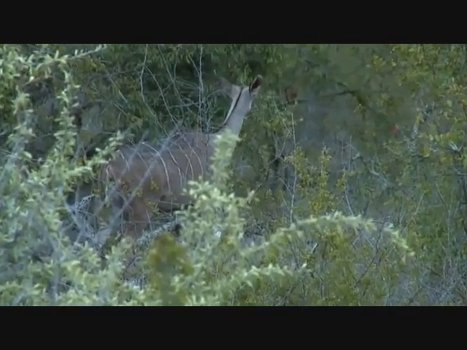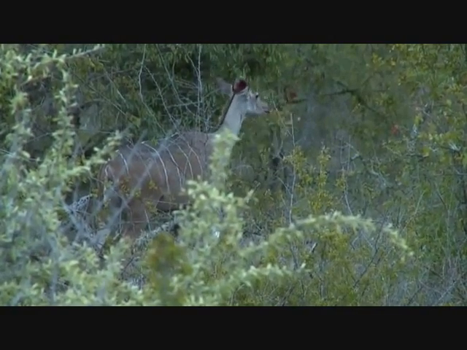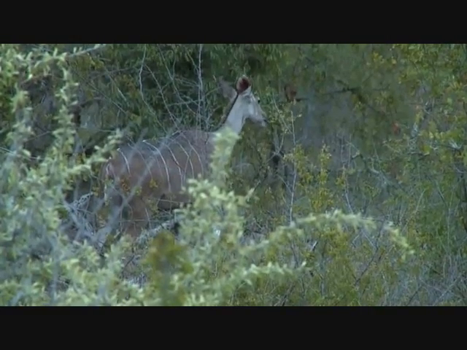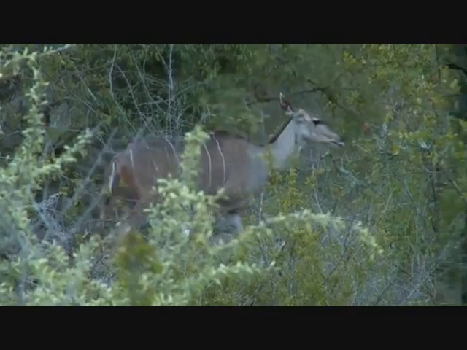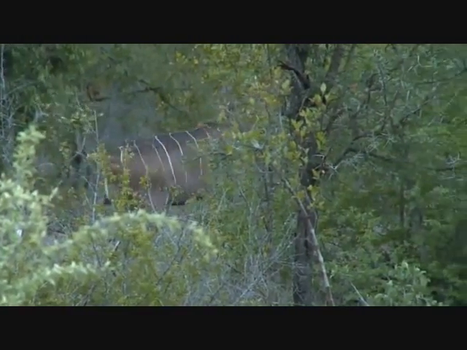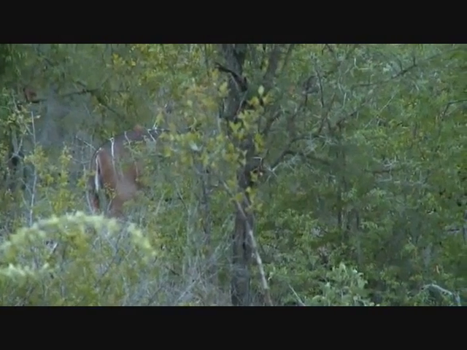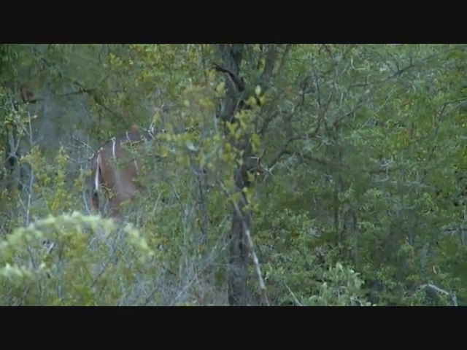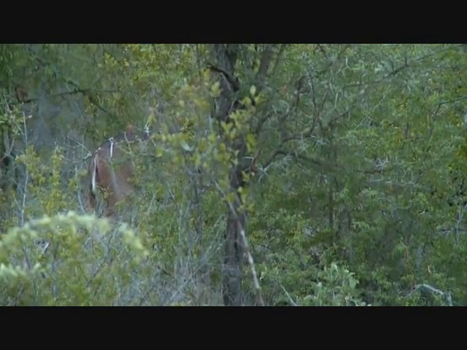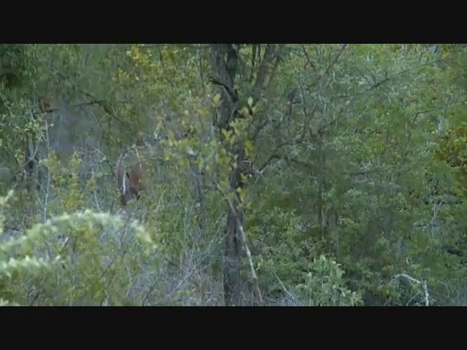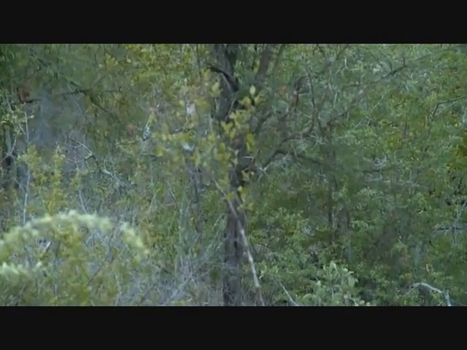It's tricky because kudu don't have set herd structures. So they move about as they please. I still haven't seen that female though with the markings. With this, oh, is that her? Not quite. Almost. I'll know her when I see her. But there's also always the possibility that she actually had her baby at some point over the last 24 hours.